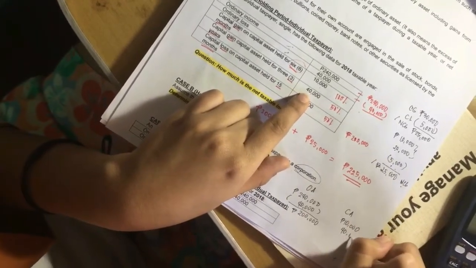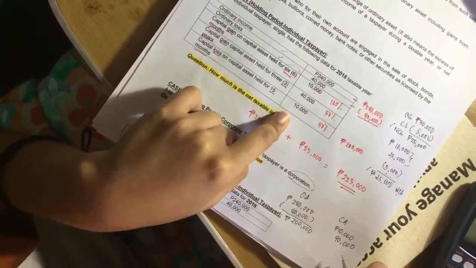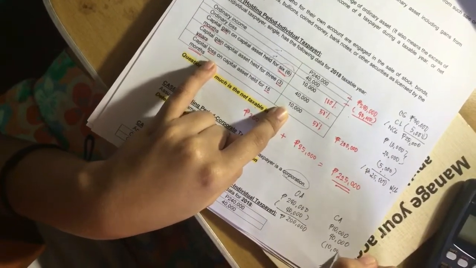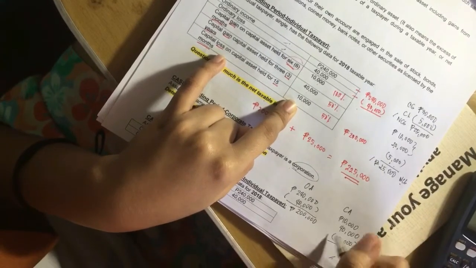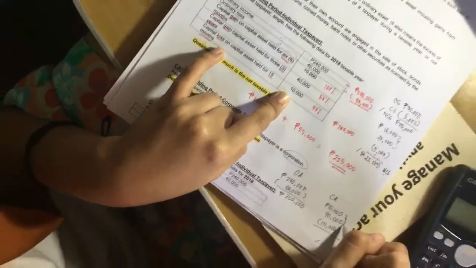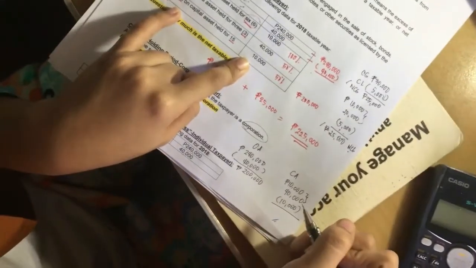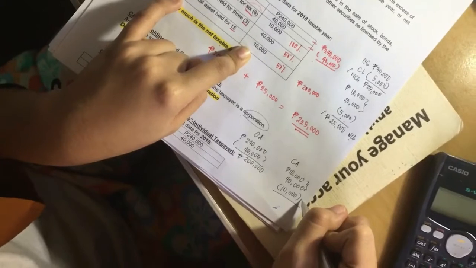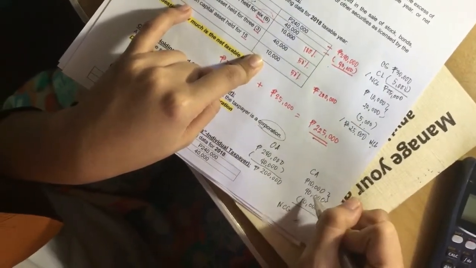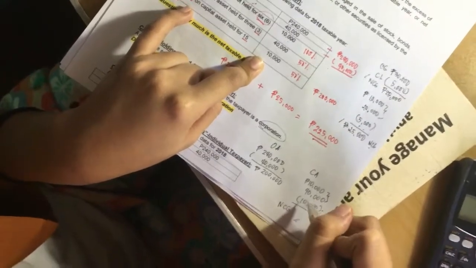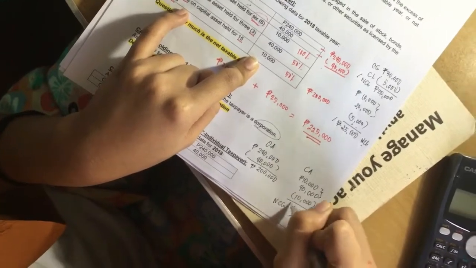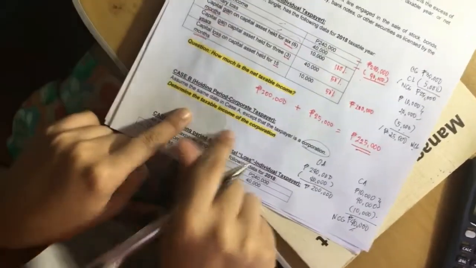100% of this gain, 40,000 pesos. And 100% of your loss, 10,000 pesos. Question, can the capital gain absorb the whole amount of 10,000 pesos? I think yes, because the total capital gain is 50,000 pesos. Your capital loss is 10,000 pesos. That means you have a net capital gain of, that is correct, 50 minus 10, that is 40,000 pesos. So how much is the taxable income?